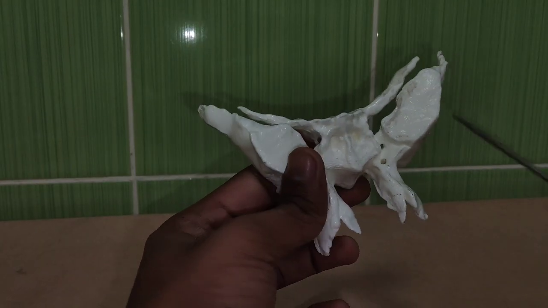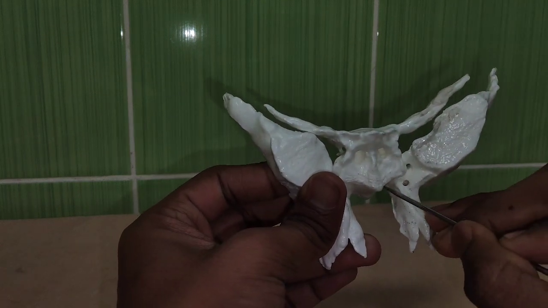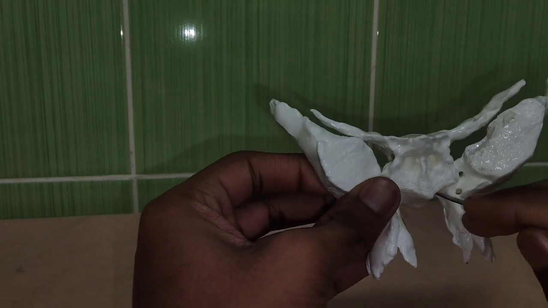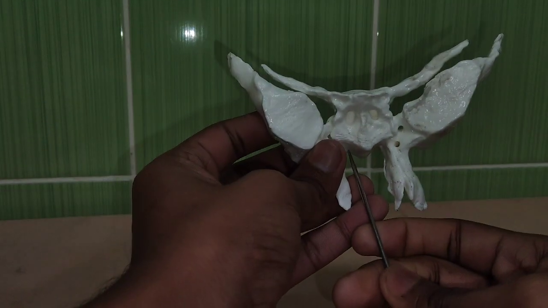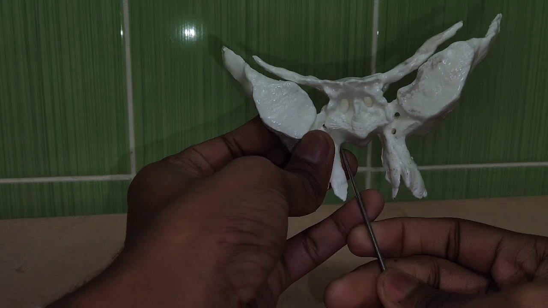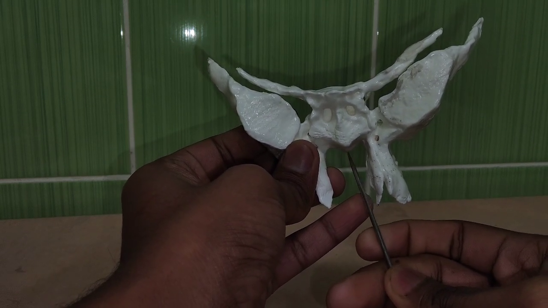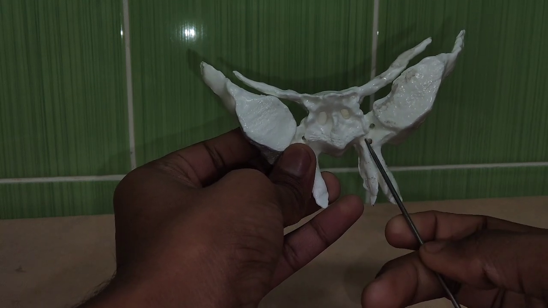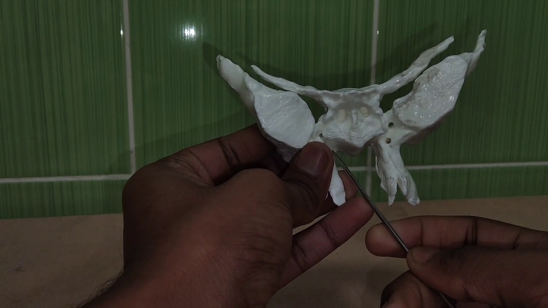And the last one is processus vaginalis, which is not present in this. It would be present over here, one over here, one over here, and the sulcus on the inside. If this is processus vaginalis, the sulcus present on the inside is sulcus vomerovaginalis, and the sulcus on the outside, close to the body, is sulcus palatovaginalis.